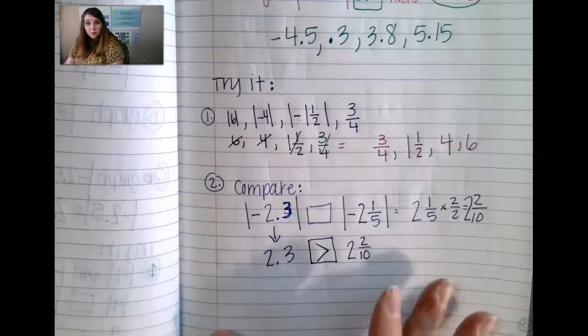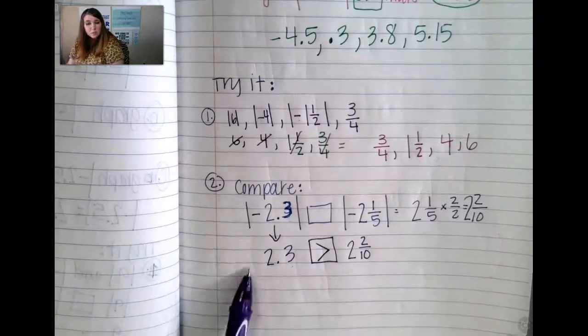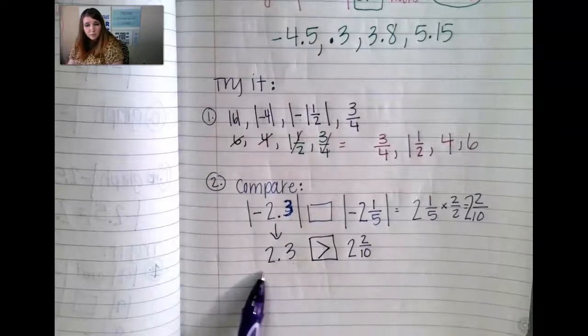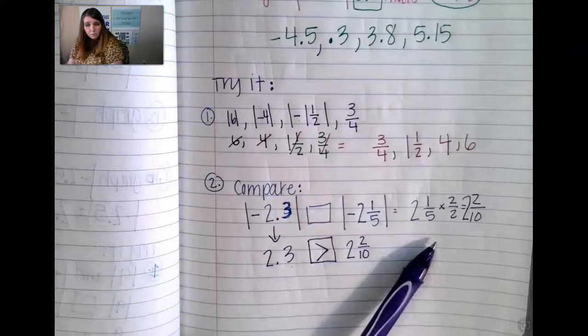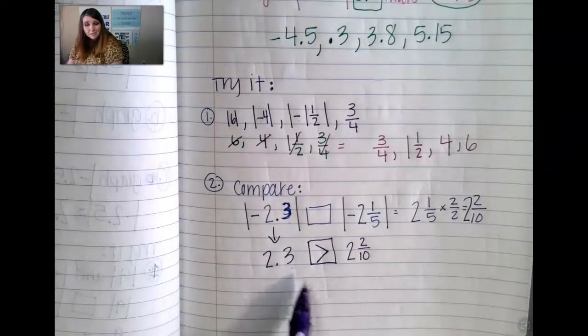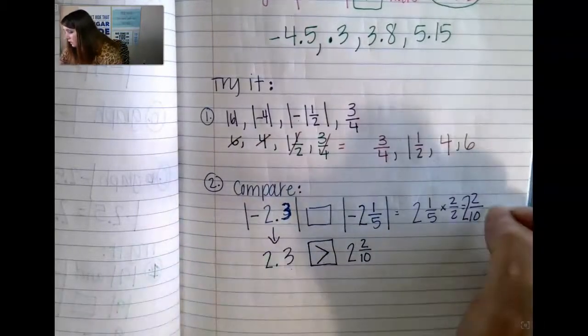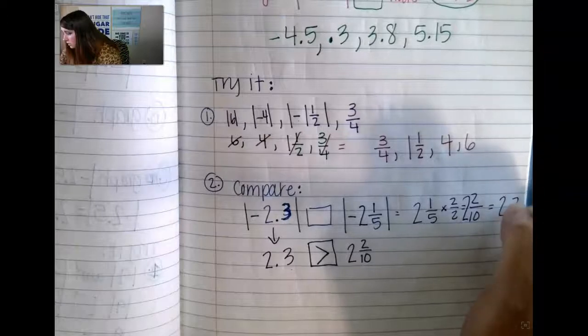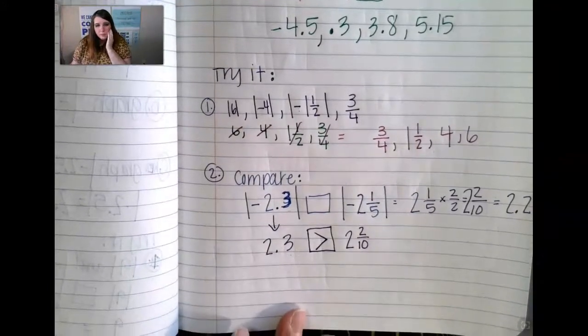That was a lot going on in that problem. And this one is from the 7th grade book. So I want to make sure that you understand, 1, how to find the absolute value, and 2, how to compare them to make sure that they are in the same form. You could change this one here. You could even write it as 2 2/10 like that if you wanted to. And then you could see it a little bit easier. You could compare it like that.